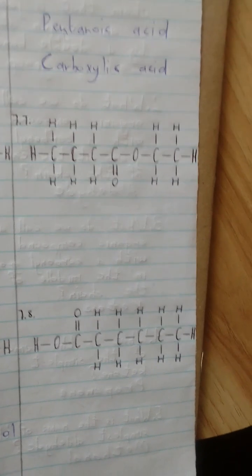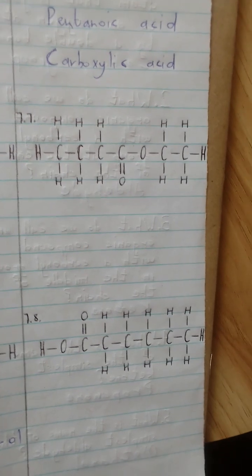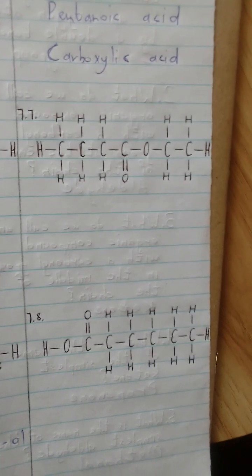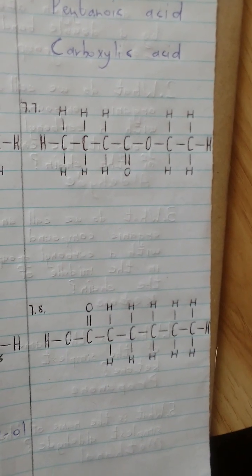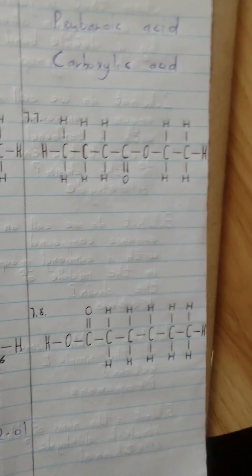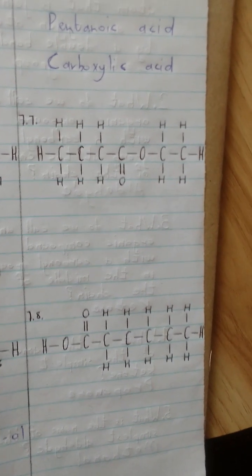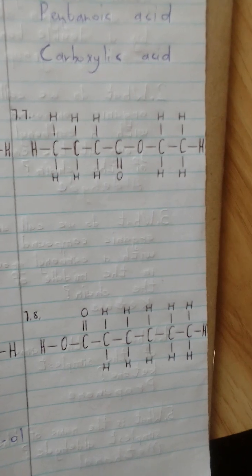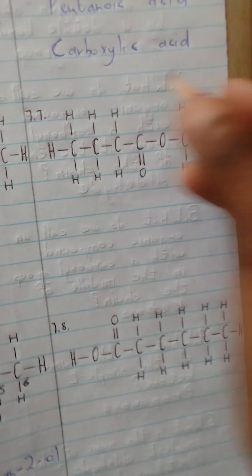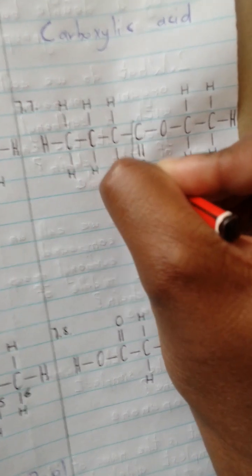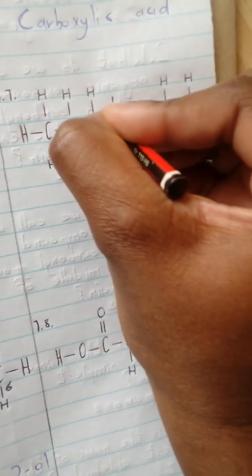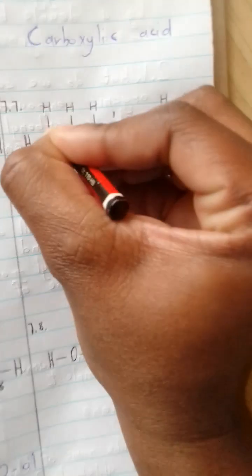So 7.7, you have that organic molecular structure. So you have a carboxyl group in the middle, right, attached to an ethyl group. Okay, this is in the middle. This is an ethyl group. So we're going to say 1, 2, 3, 4.